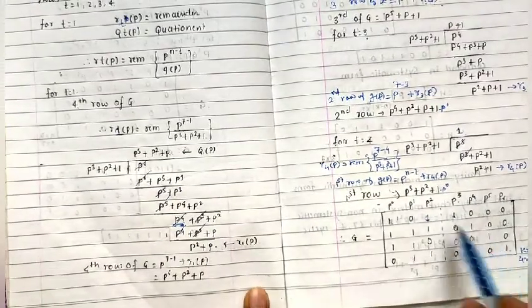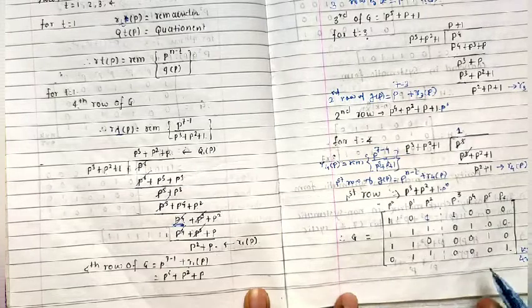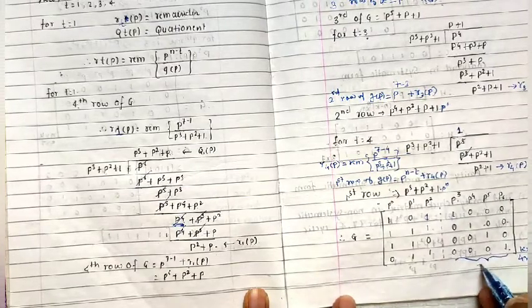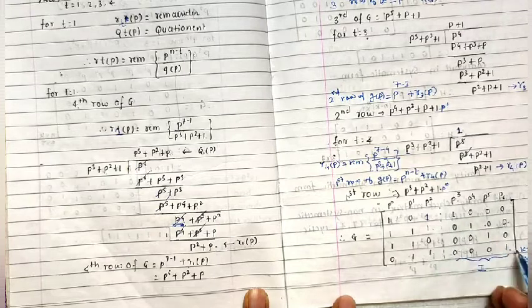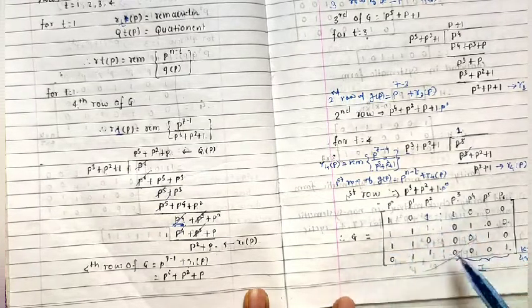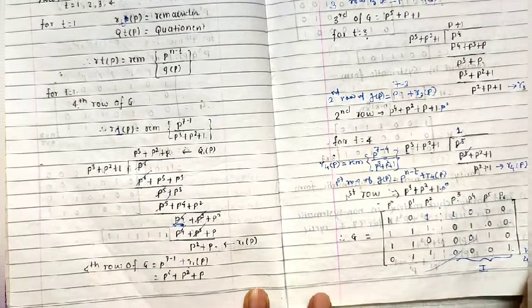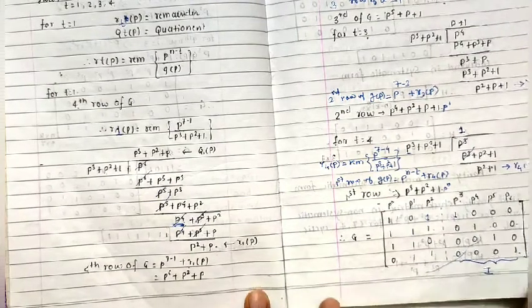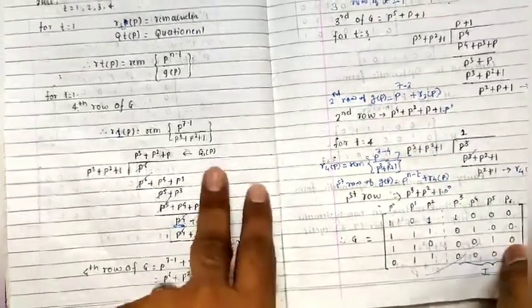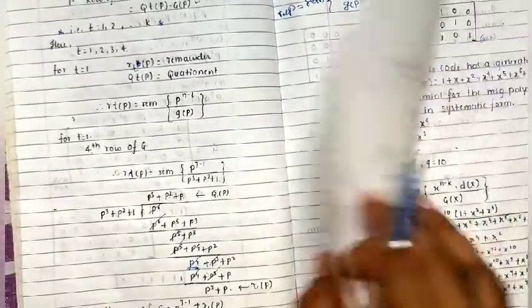Now if you see this generator matrix, it has an identity matrix here. You can see the diagonal elements are 1. So it means this is the generator matrix in systematic form. Since this generator matrix is available in the systematic form, it will produce the cyclic code word in the systematic form also.